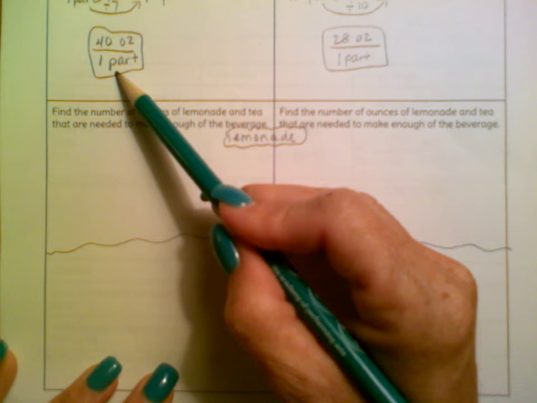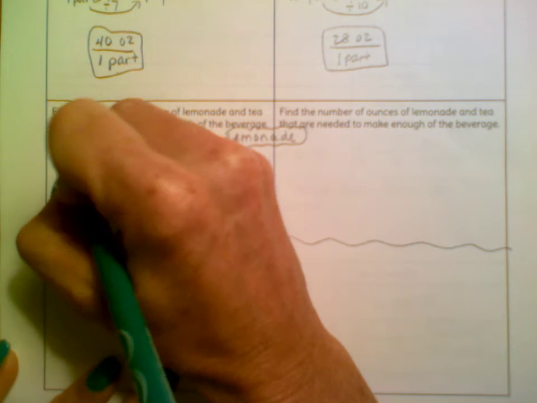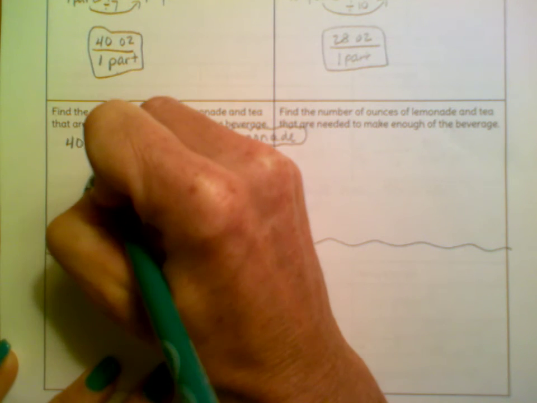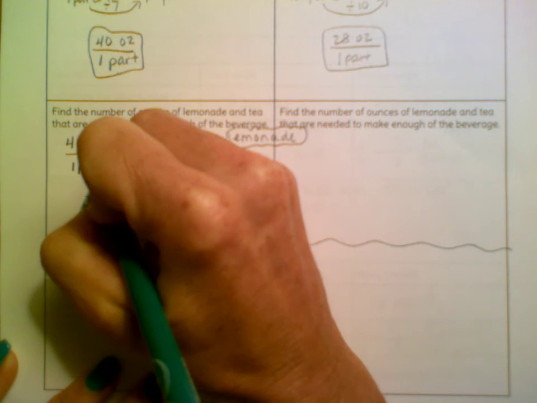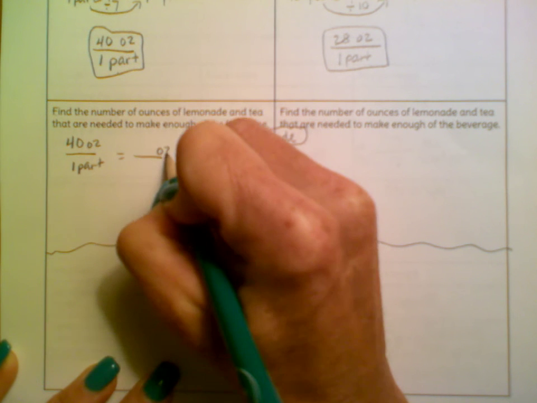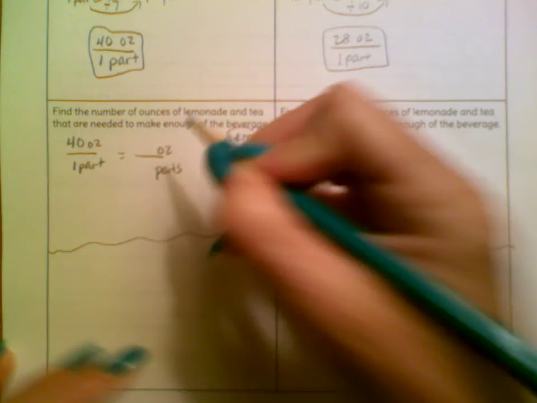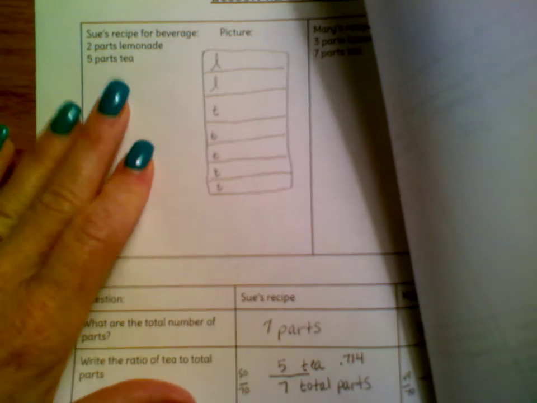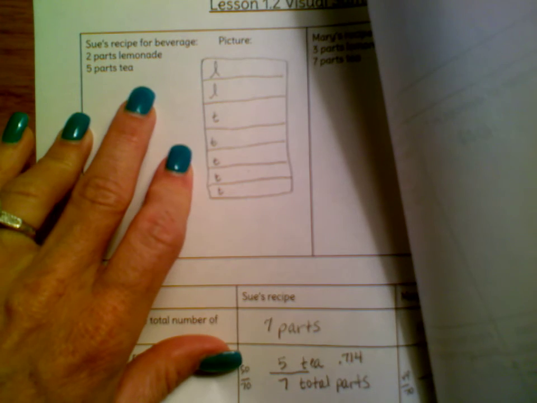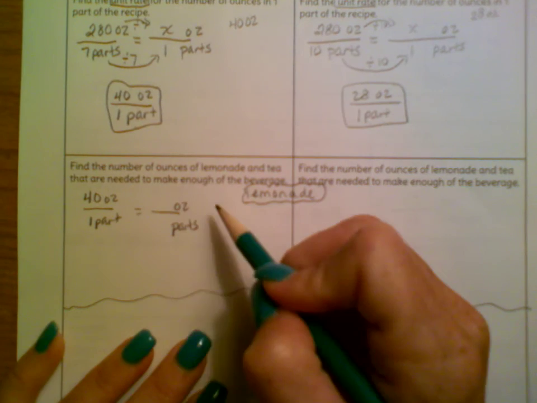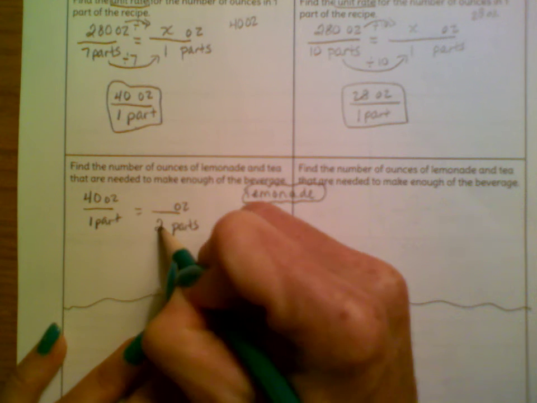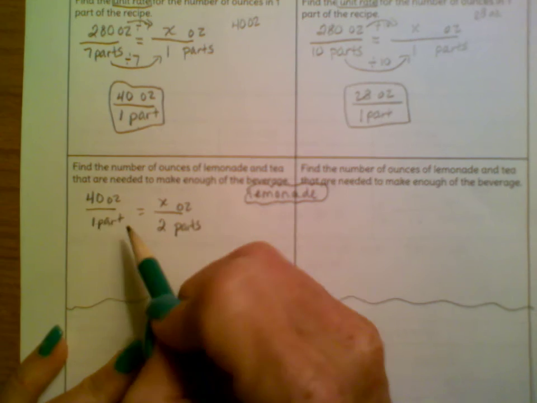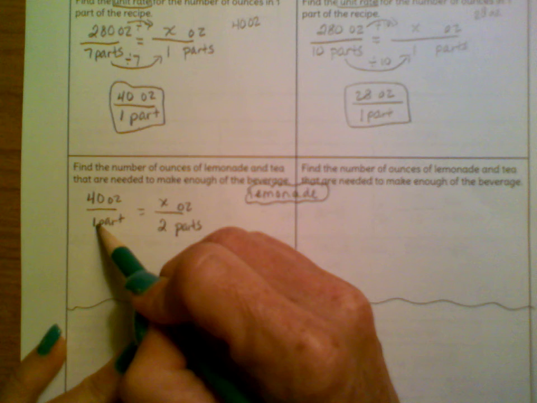So I'm going to start with my ratio here. There are 40 ounces in 1 part. Bring over my labels. And if I'm talking about the lemonade, if I look back at the other page, Sue's lemonade has 2 parts. So 2 parts has to match up right here. So here's my unknown quantity. So here's the ratio where I know both numbers.